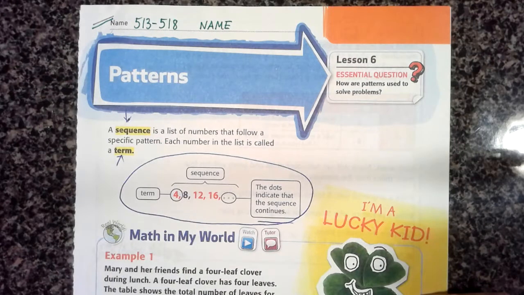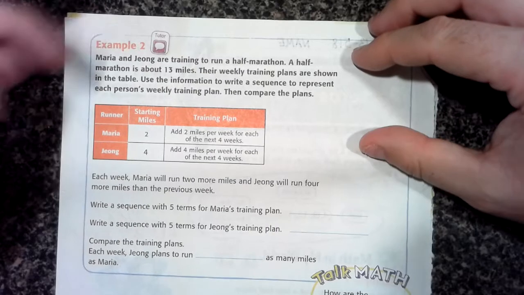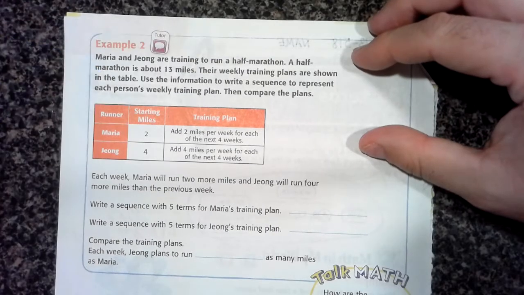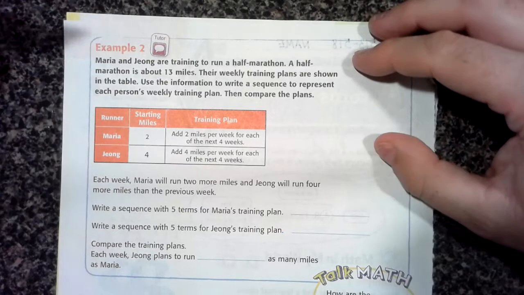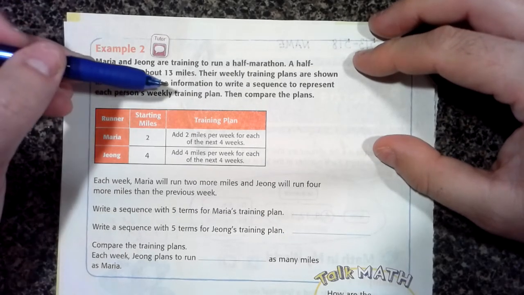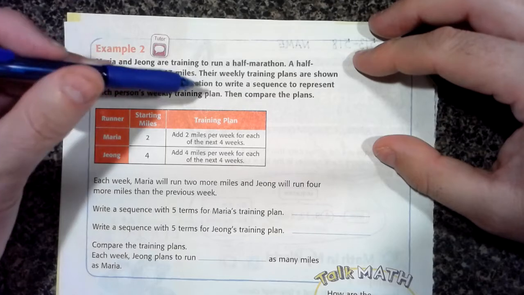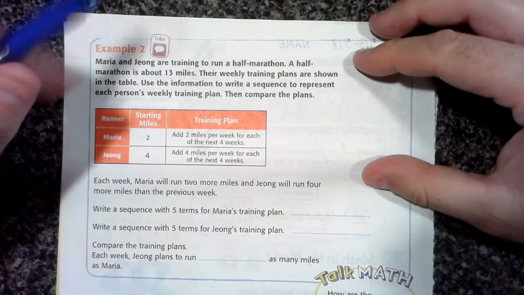All right, so let's turn to the page. Let's go to 514 now. All right, 514. We have Maria and Zhang training to run a half marathon. A half marathon is 13 miles. I ran one once. Their weekly training plans are shown in the table. Use the information to write a sequence to represent each person's weekly training plan, then compare these plans, okay?